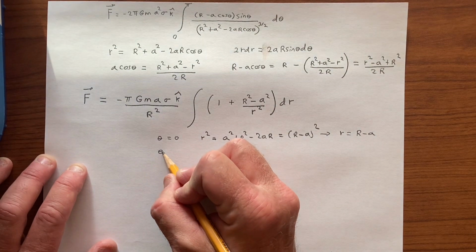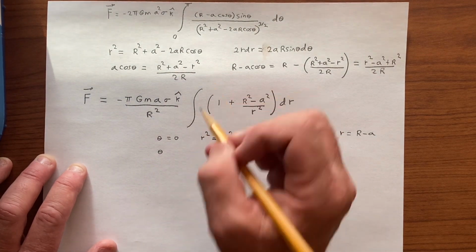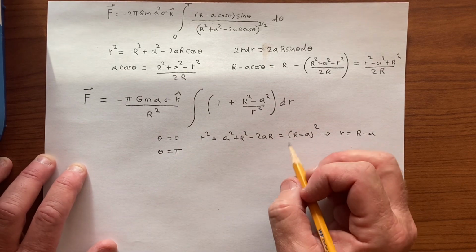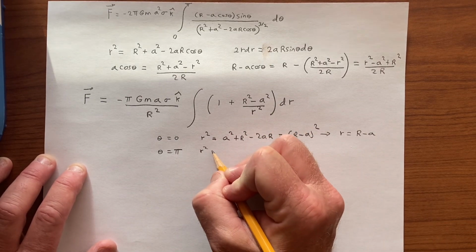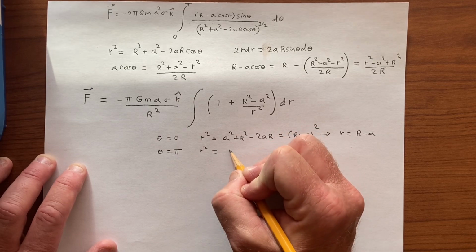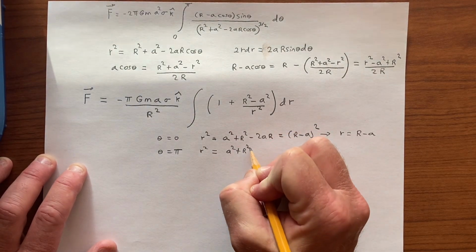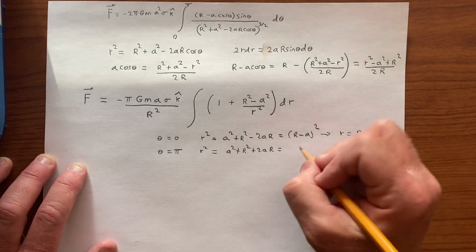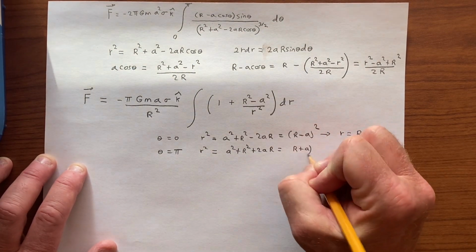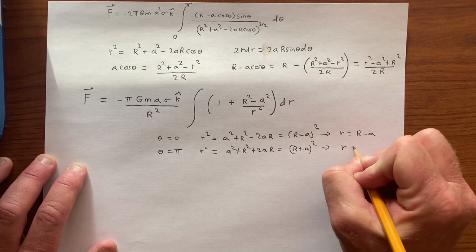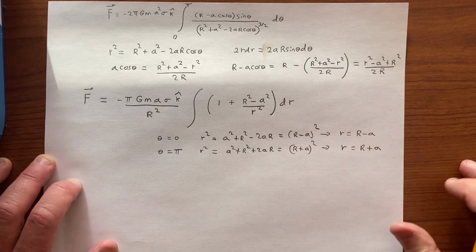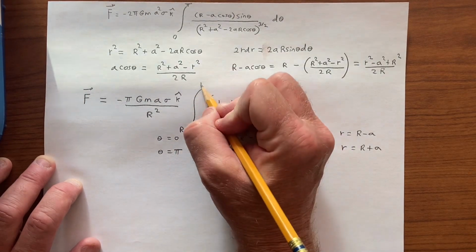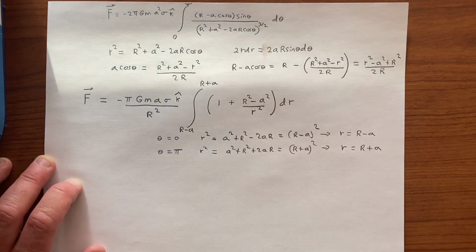And when theta, because we were going from theta equals 0 to theta equals pi, so when theta is equal to pi, we have a different sign, right? So we have a squared plus R squared plus 2aR, and this is just a plus, so it's big R plus a squared, and so this becomes R plus a. And so we're integrating from big R minus a to big R plus a.